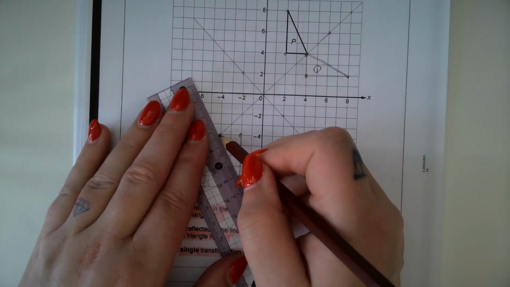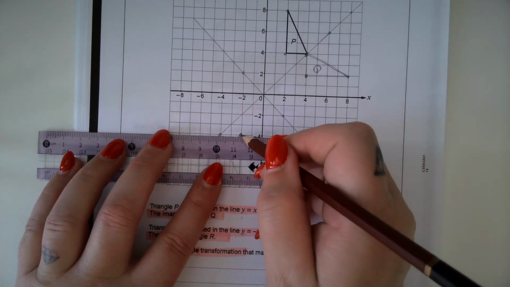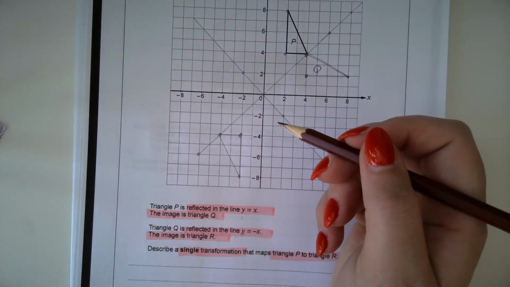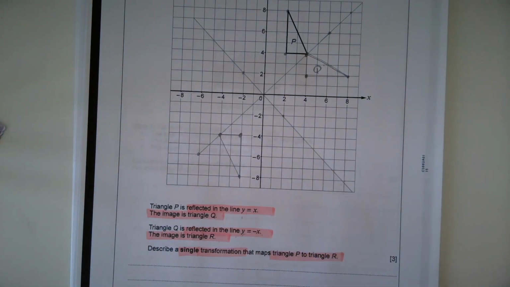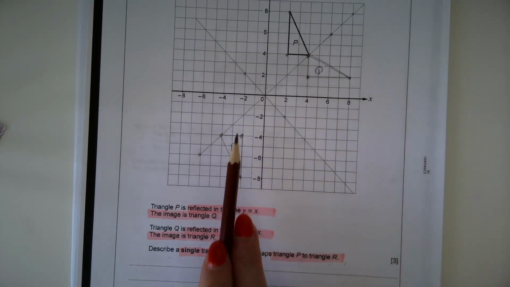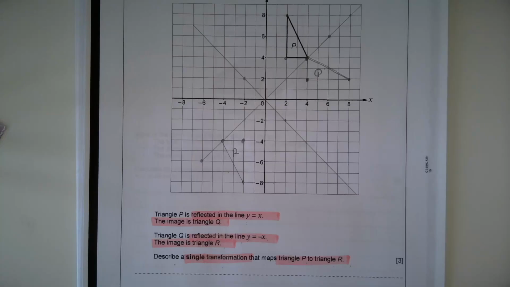When it's close together like that first one that we did, I'm okay doing it a few points and then making it join up. When it's a bit further away, I want to be accurate. So this image is triangle R. Now it wants us to describe a single transformation that maps triangle P to R. So if we were to just go from P to R straight away, what has happened?